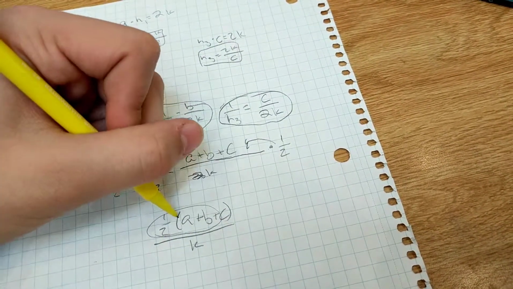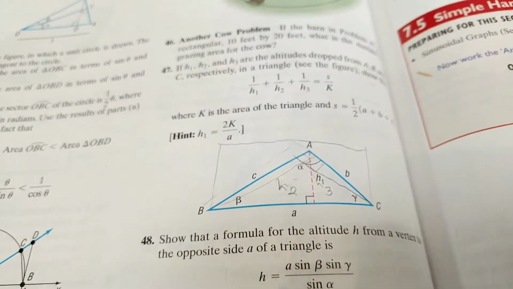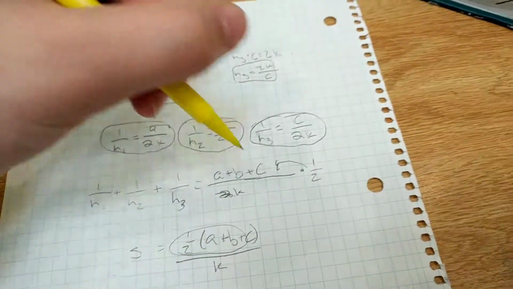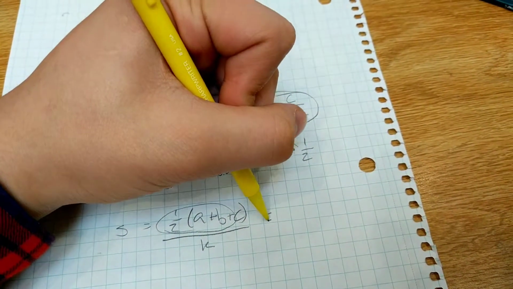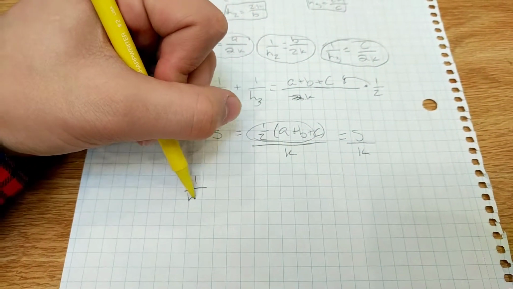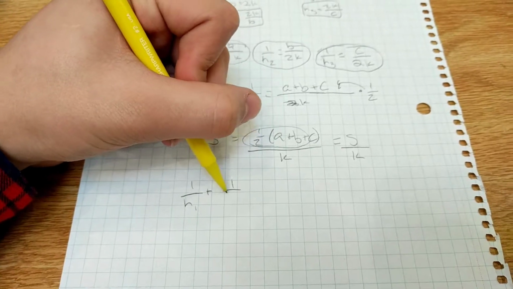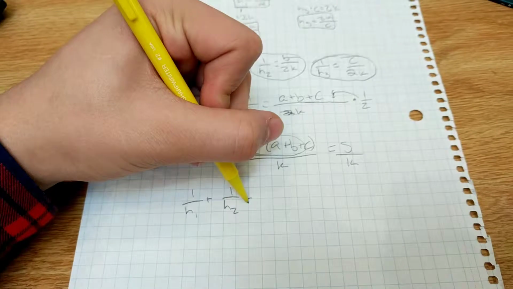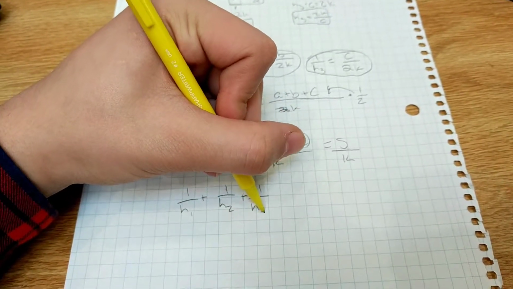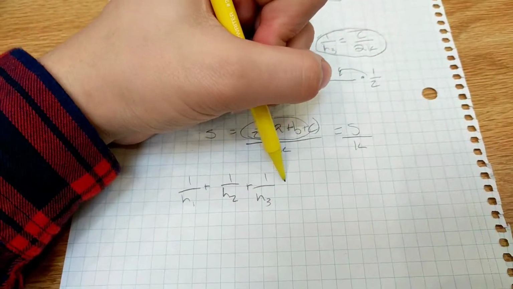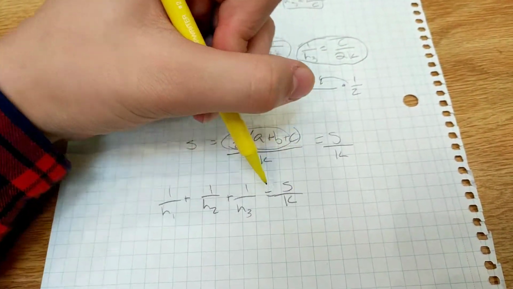Now, this should really spark out at you. This is using Heron's formula, which I noted before. It's the s term that we're talking about. So we can replace that with s. So we can now say that it's equal to s over k. Now just to recap, we just proved that for this triangle, or really this applies to all triangles, when you are using the same altitudes. Anyways, this is what we just proved.